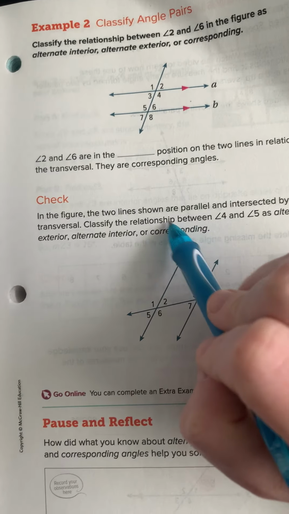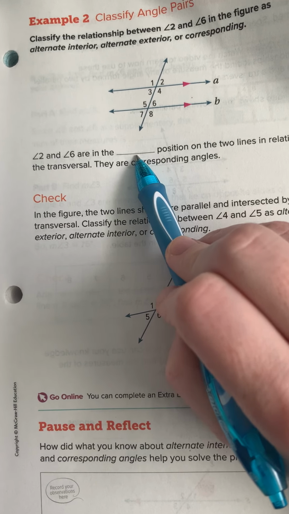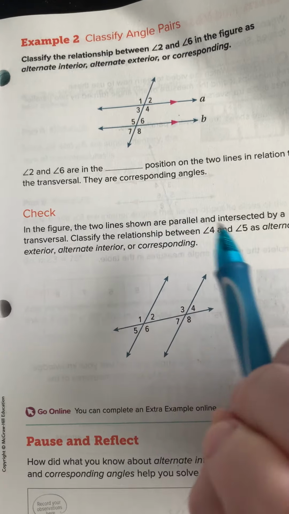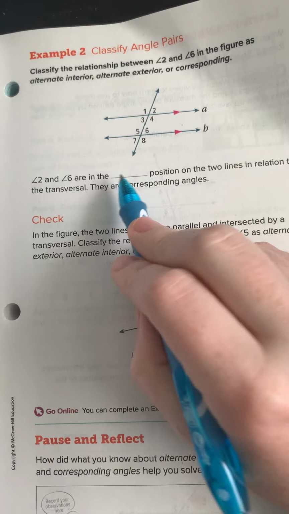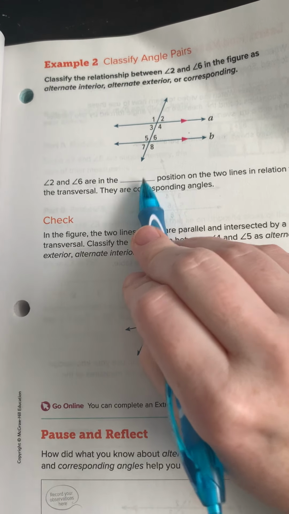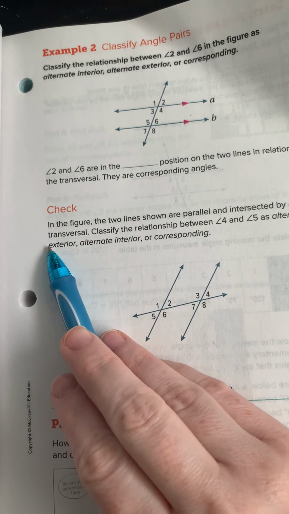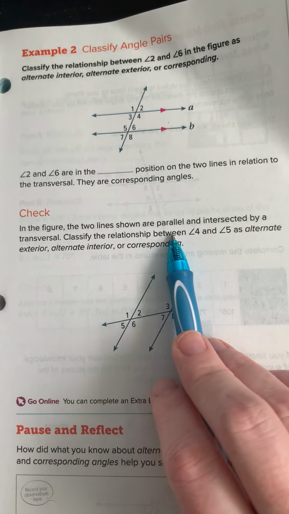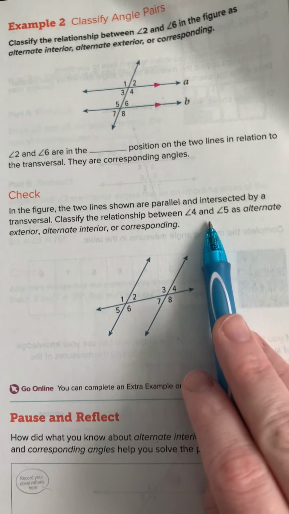Look at that. The 2 and 6 are in a corresponding position on the 2 lines in relation to the transversal. They're corresponding angles, okay? Or I guess it might say in the same position. I don't know. In the figure, the 2 lines are parallel, blah, blah, blah, intersected by the transversal, blah, blah, blah. Okay? Classify the relationship.